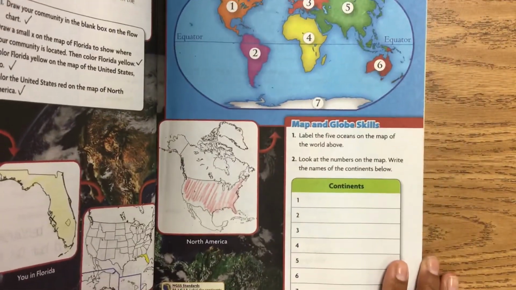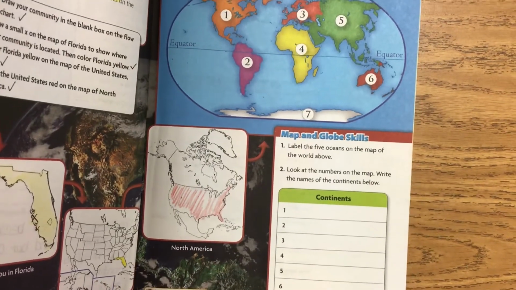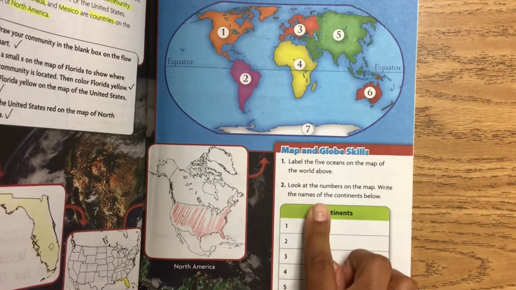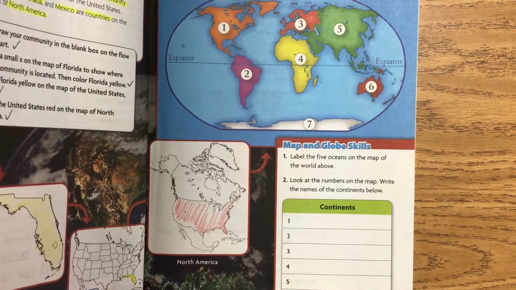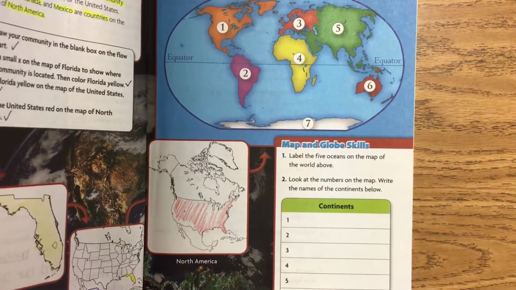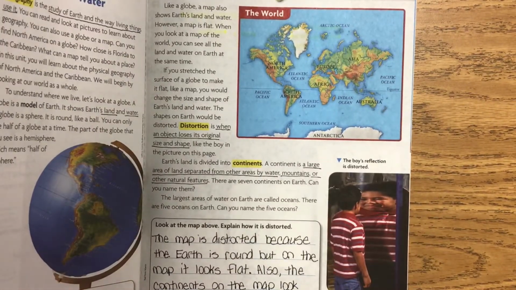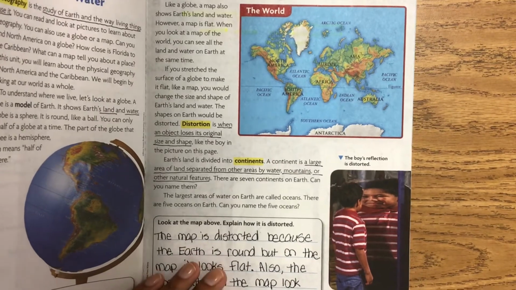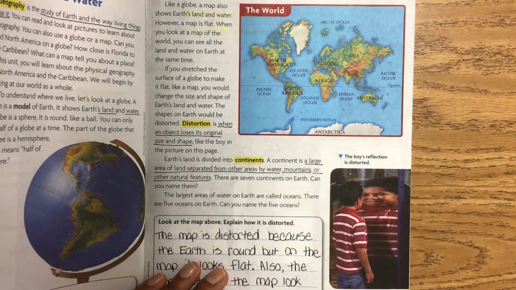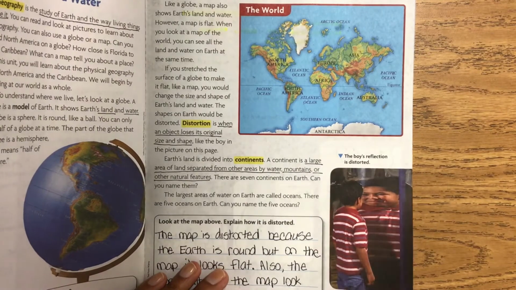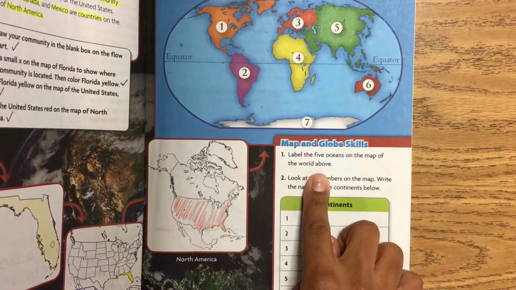The next one says to label the 5 oceans on the map of the world above. And then we're going to look at the numbers on the map and write the names of the continents below. In our previous video, we saw a world map on page 11. So this is a great way to go back in and reference where each of the oceans are and where each of the continents are. So let's go ahead and take a look at the 5 oceans first.